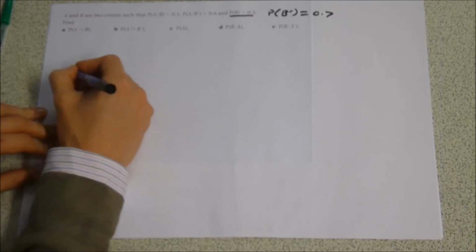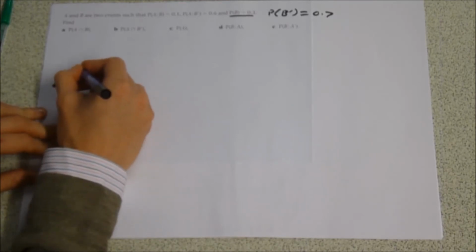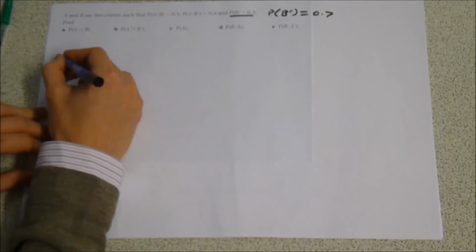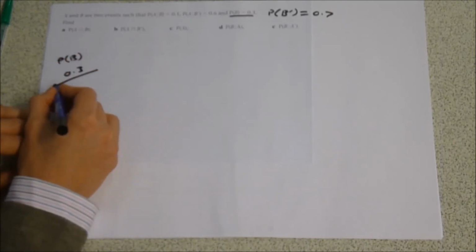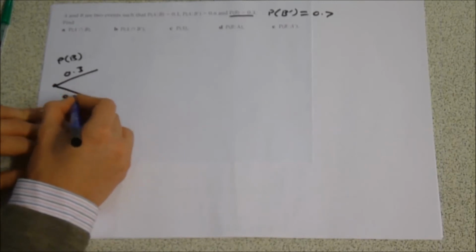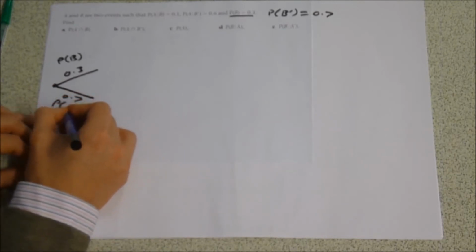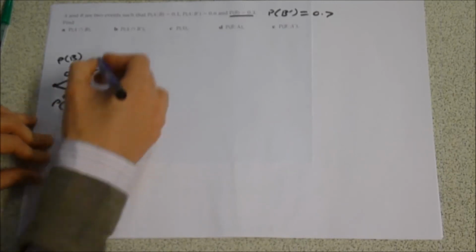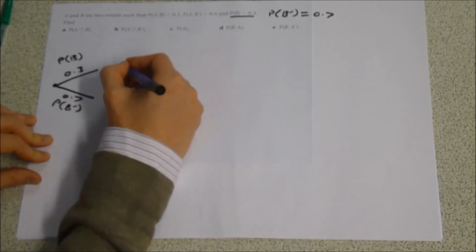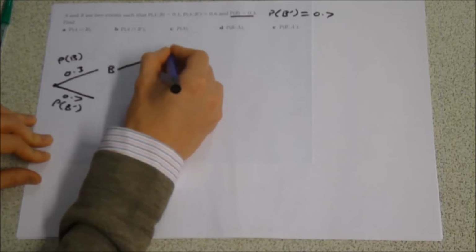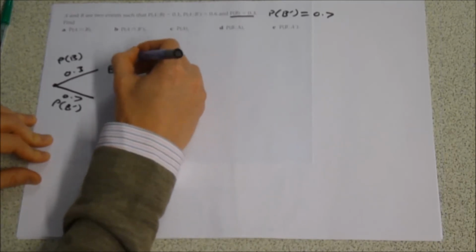I've got 0.3, that's the probability of B. I've got therefore 0.7 is the probability of B complement. So here B's happened, and given that B has happened, I know the probability of A happening is 0.1.